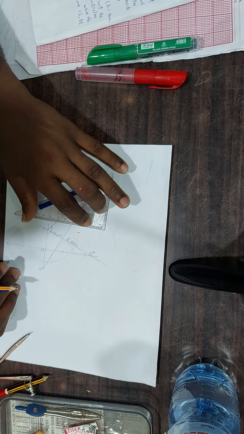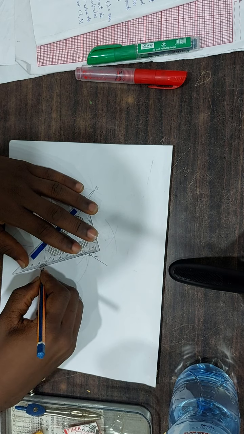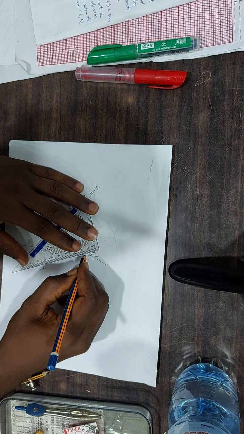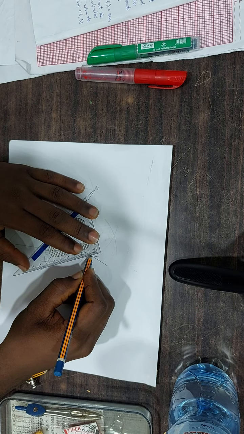DI. Where is DI? This is DI, from here to here. Let me use a broken line to indicate the distance.